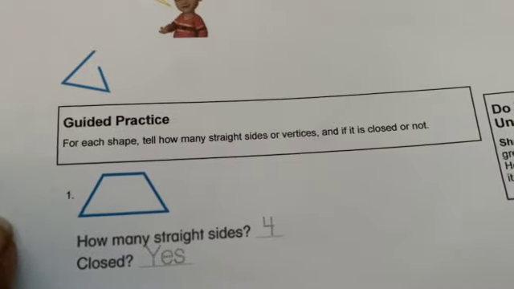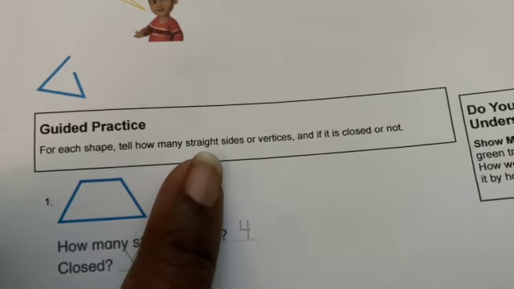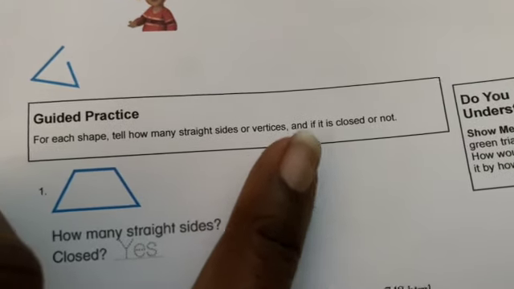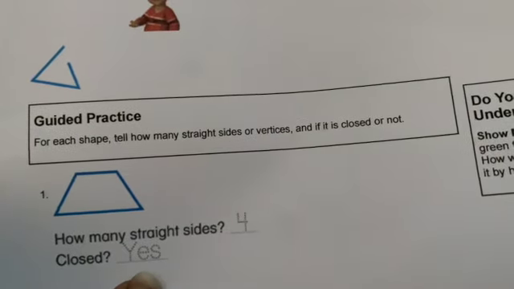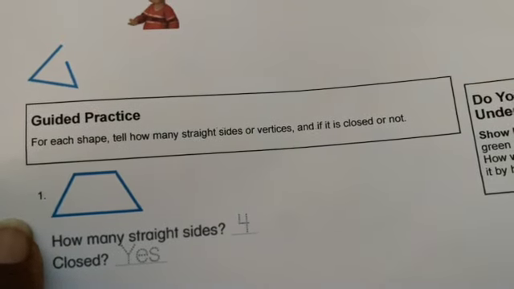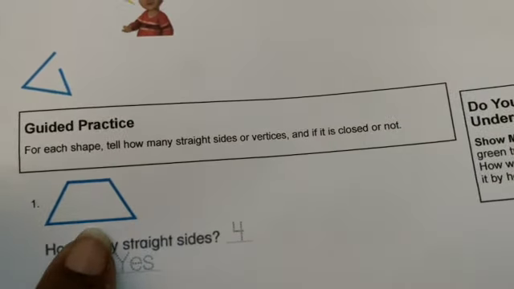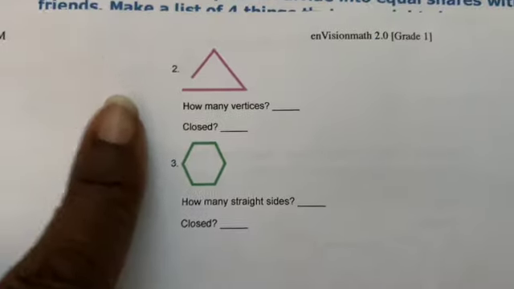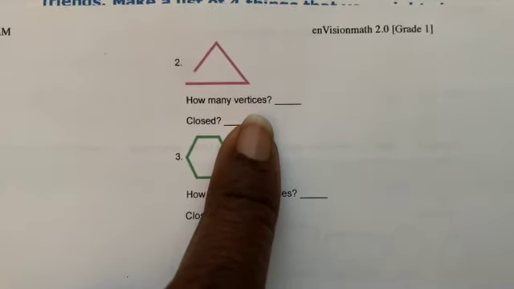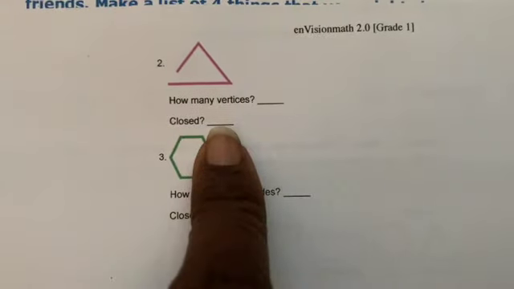Okay, so in this question, it says, for each shape, tell how many straight sides or vertices, if it is closed or not. So we know that this is closed, yes, and then how many straight sides? And we know that it's 4. 1, 2, 3, 4. So in this one, how many vertices? Well, 1, 2. Is it closed? No, it's not.